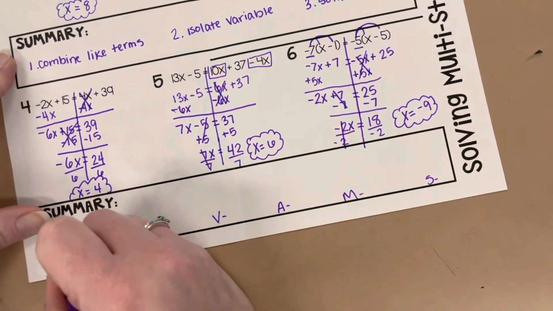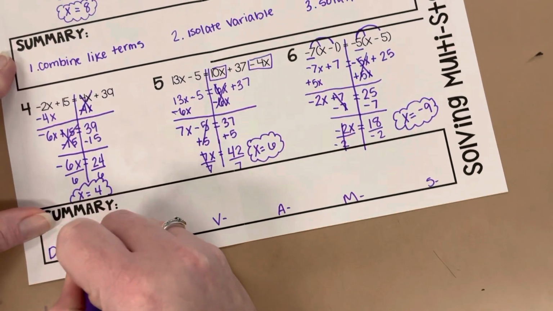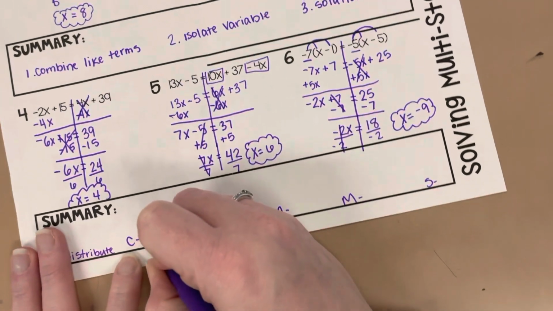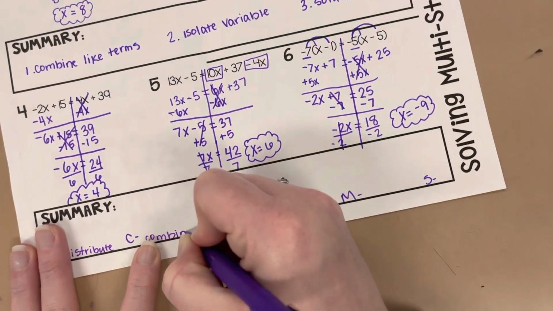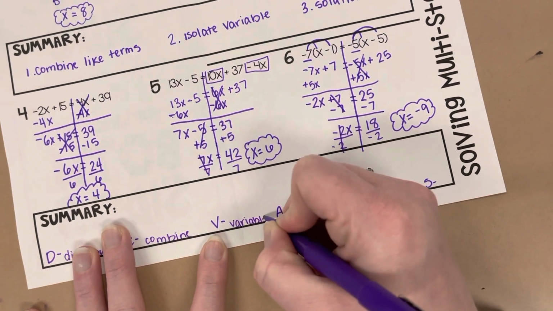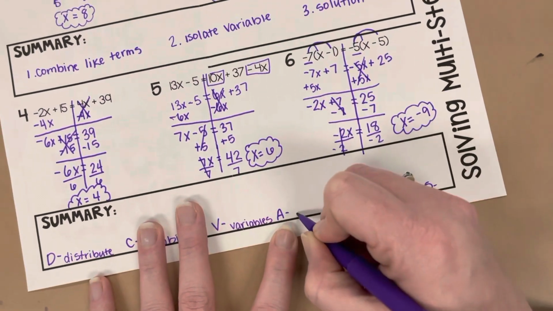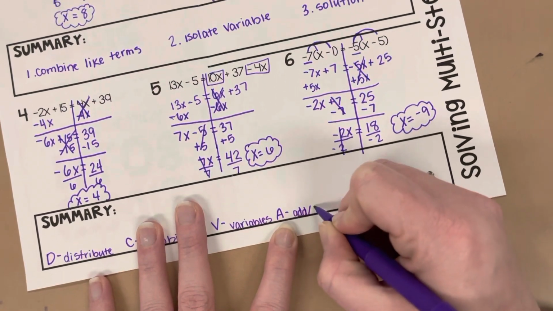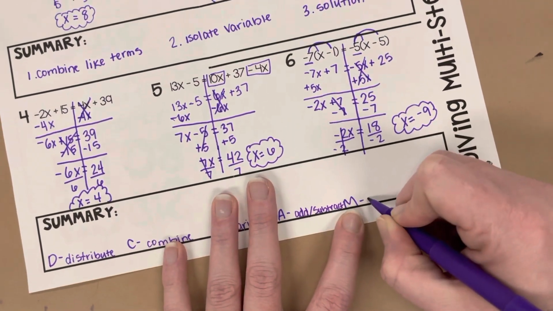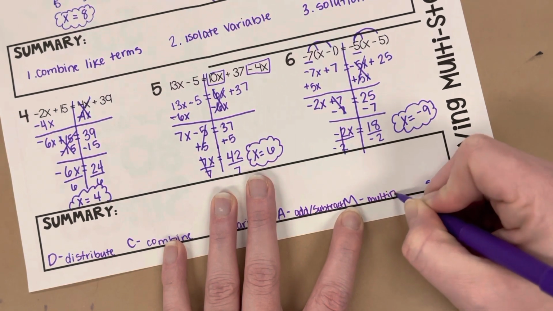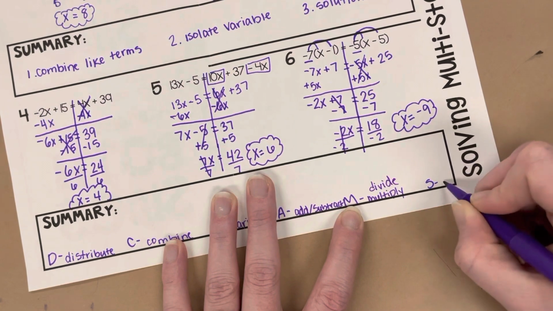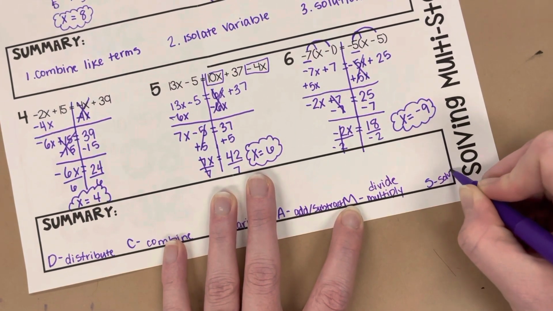Okay, well, DC VAMS stands for distribute, combine, variables, add, subtract, multiply, divide, and lastly, solve.